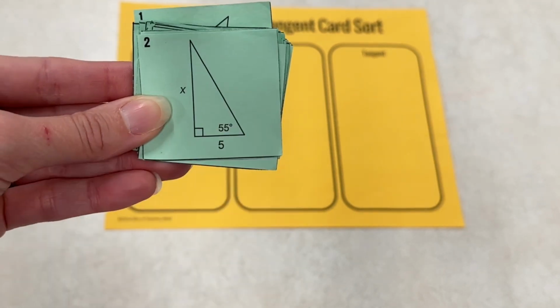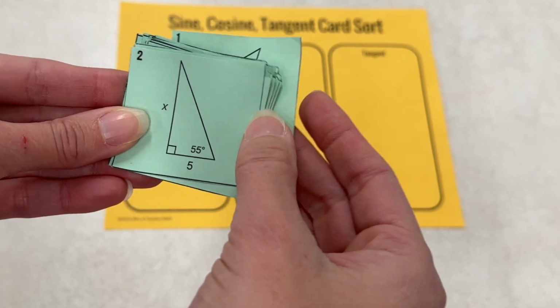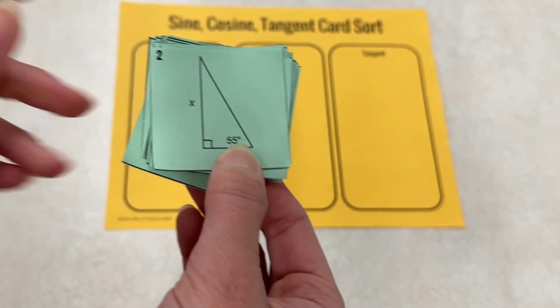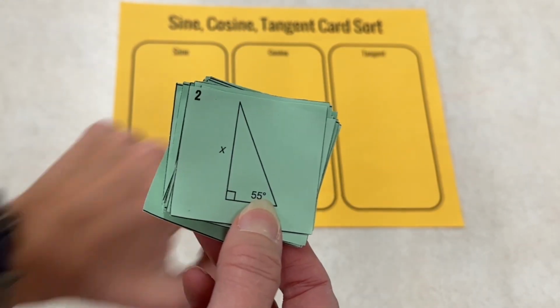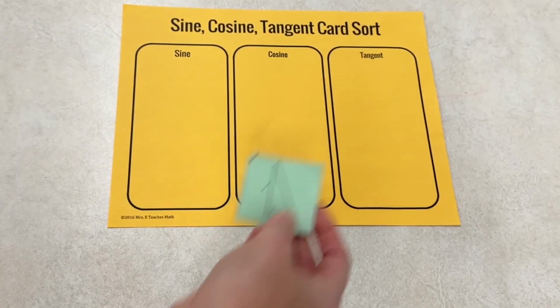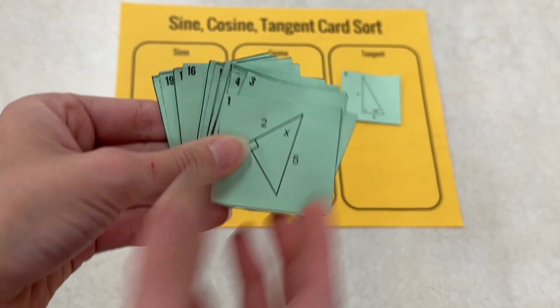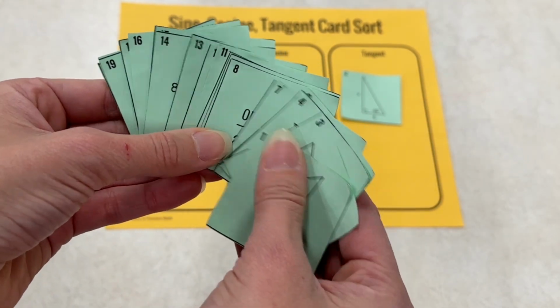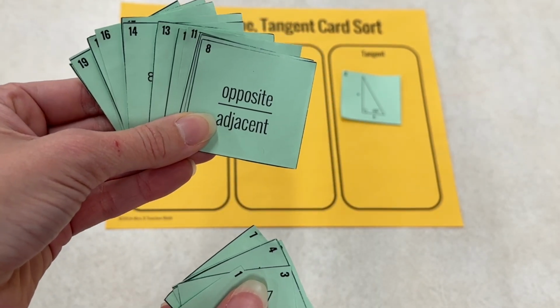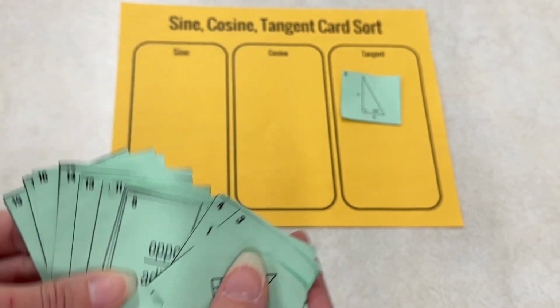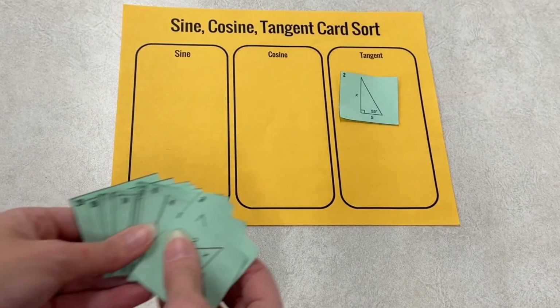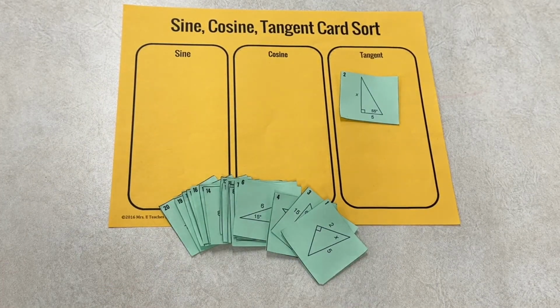I don't want to find this one because there's nothing there. I want to find X. And so with your team, you guys need to decide, would we use sine, cosine, or tangent? And wherever you think that it goes, you're going to drop it in that spot. And you're going to sort all of these. Most of them are triangles, but some of them, there are 3 that have the trig ratios. So I say there are some that are going to be really easy. Maybe go find those first. And that's what I have the students do first.